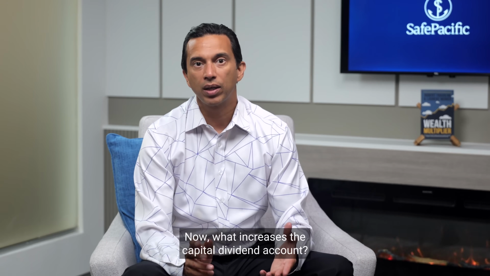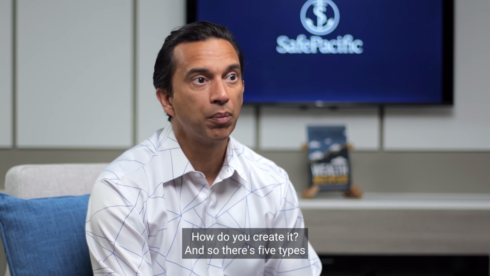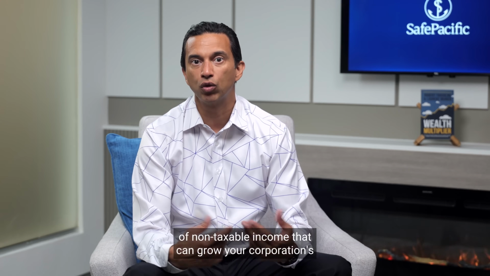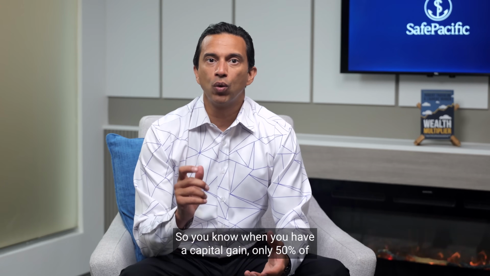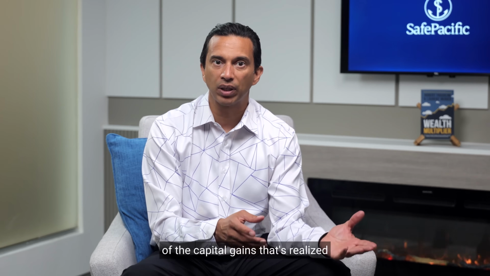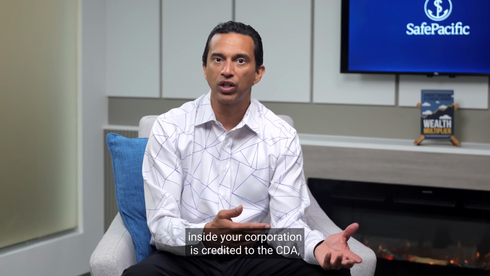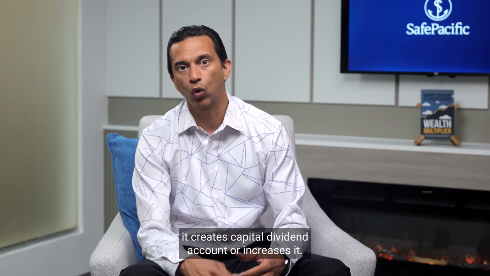Now, what increases the Capital Dividend Account? How do you create it? There are 5 types of non-taxable income that can grow your corporation's CDA. Here they are. Number 1. When you have a capital gain, only 50% of that gain is taxable. The other 50% of the capital gains that's realized inside your corporation is credited to the CDA. It creates or increases your Capital Dividend Account.